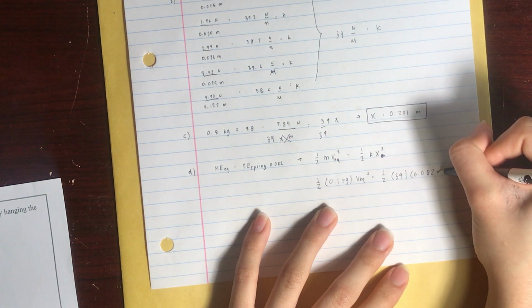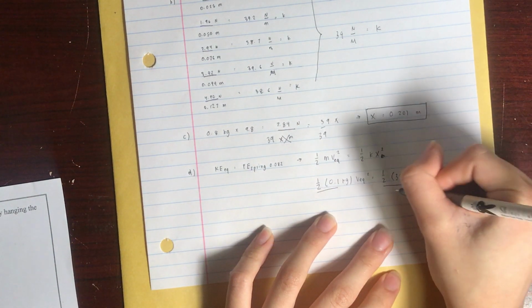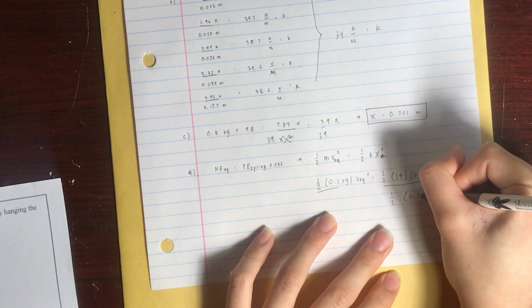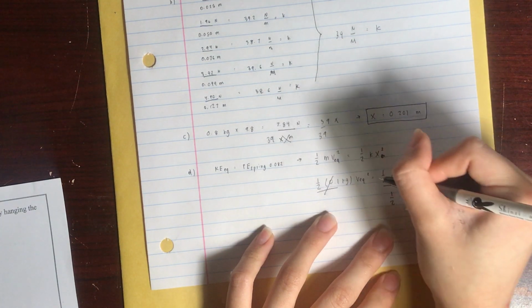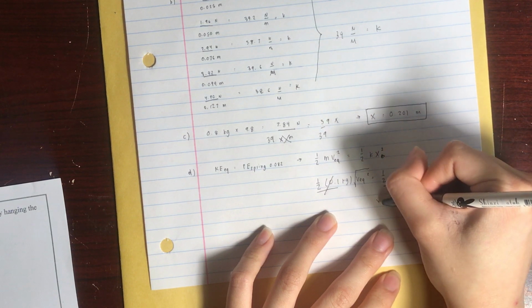So now we want to solve for v equilibrium. So we're going to divide both sides by 1/2 times 0.1, and then we're going to square both sides.